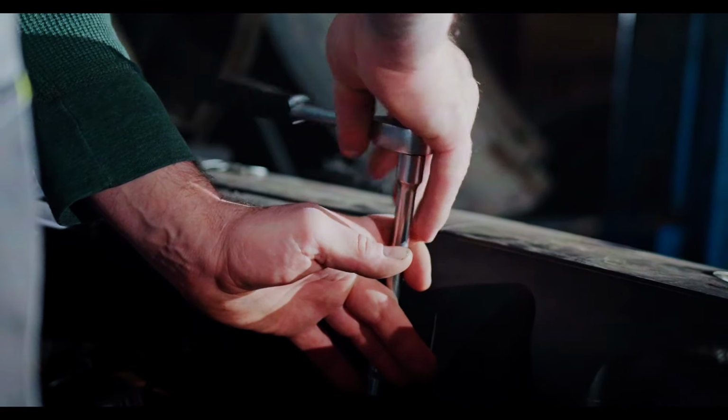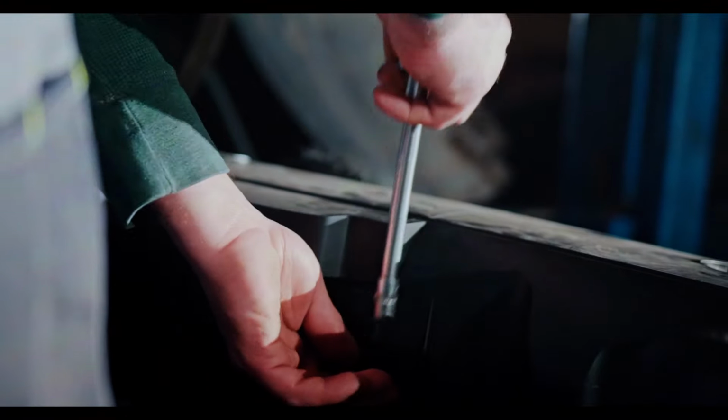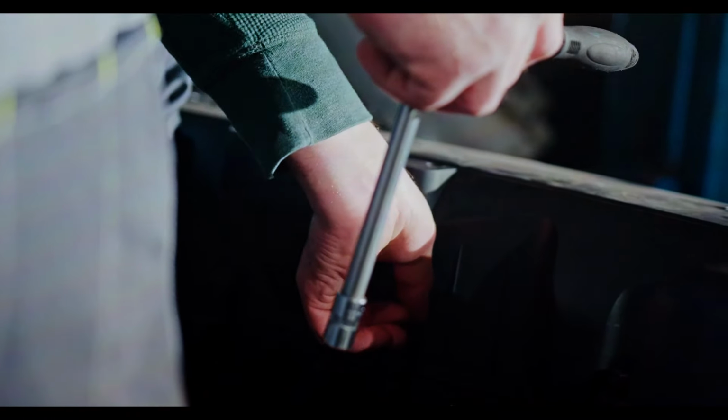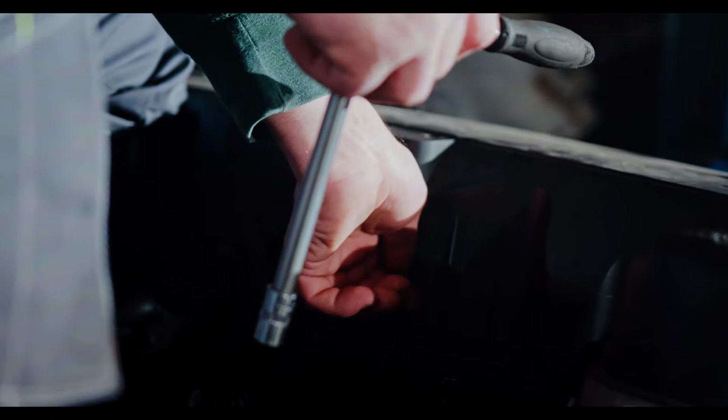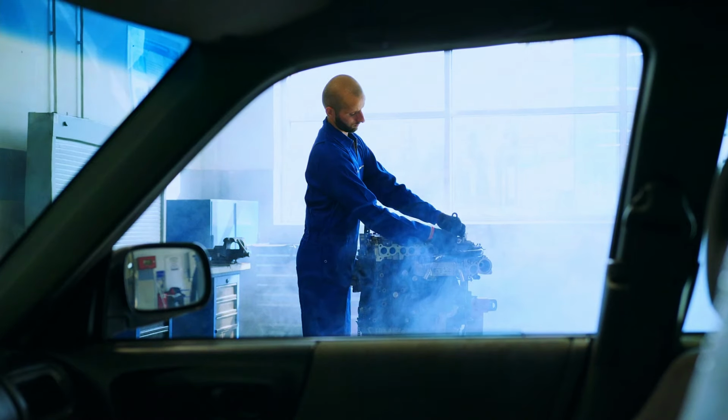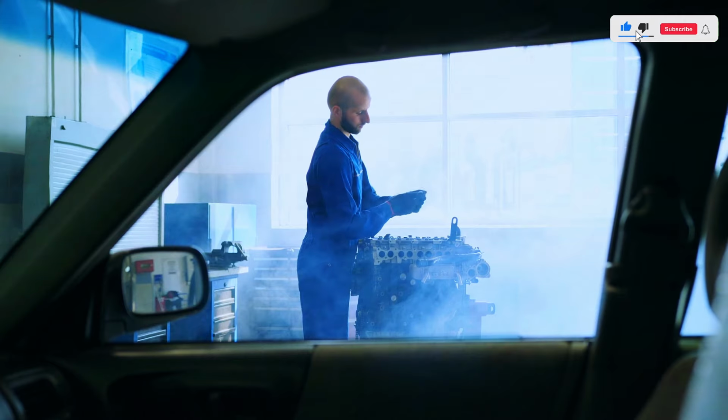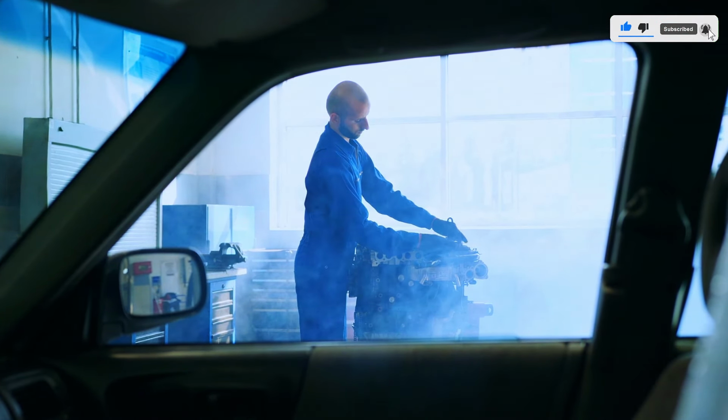Advanced fixes and when to see a mechanic. If the simple checks don't solve the problem, you might have a leak in the Evap system itself. Finding these leaks can be a challenge and may require specialized tools like a smoke machine. In that case, it's best to consult a qualified mechanic.